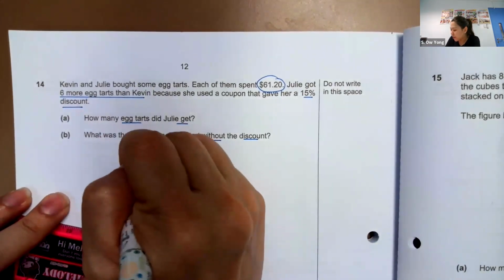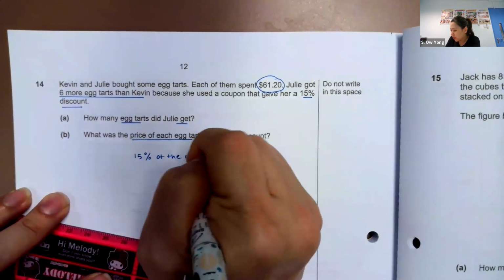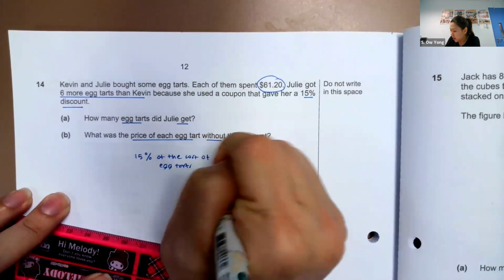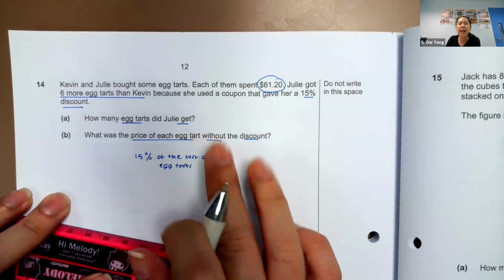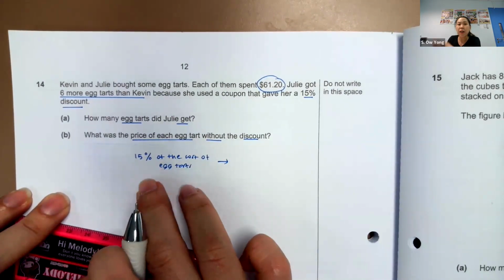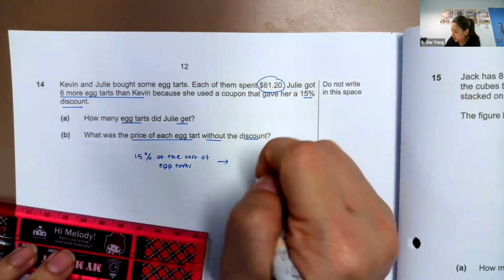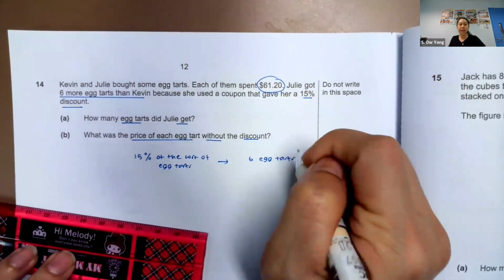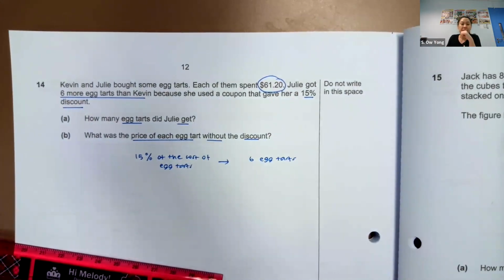Because she got 15% off the cost of egg tarts, she got 15% off the total egg tarts that she bought. With this 15% off, she saved some money that can buy her 6 egg tarts. This money that she saved, she can actually use to buy 6 egg tarts. That means the amount, correct.